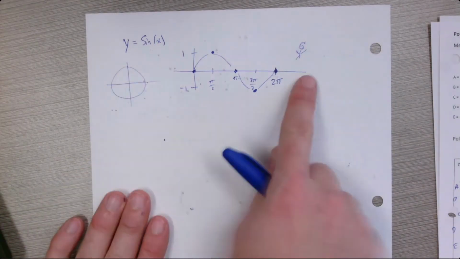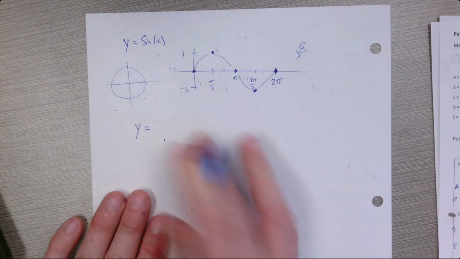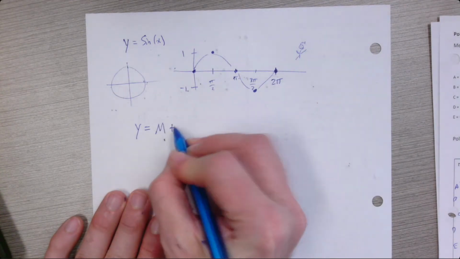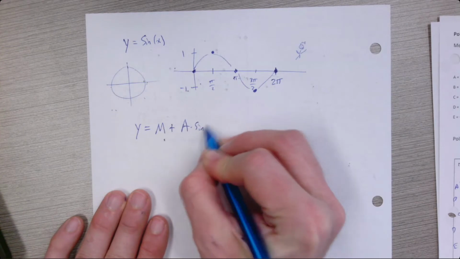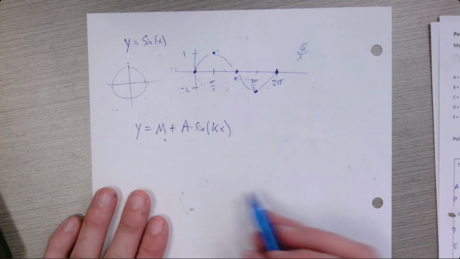So, that's not so bad. Let's just remember how you can transform it. If you like to have a general thing written down, you could write it down. Let's imagine m plus a times sine of kx. And let's just remember what each of these things do.